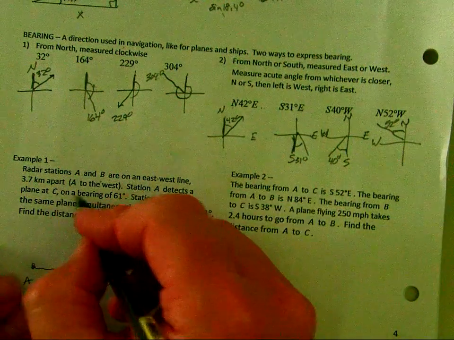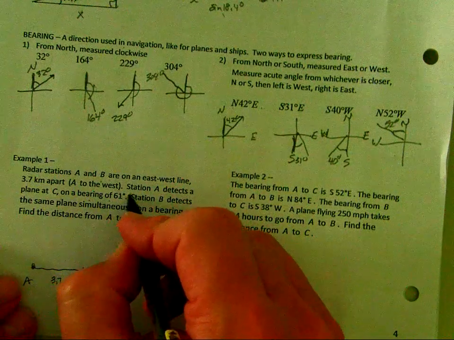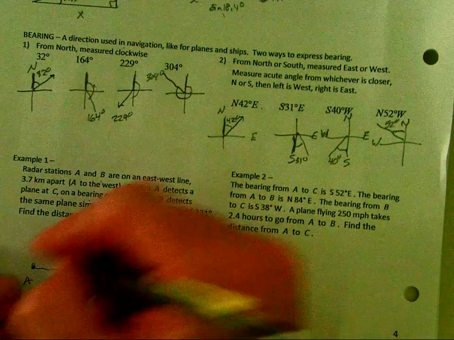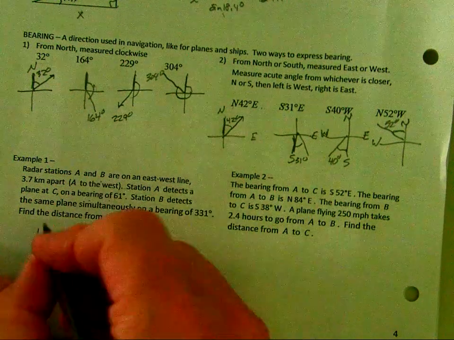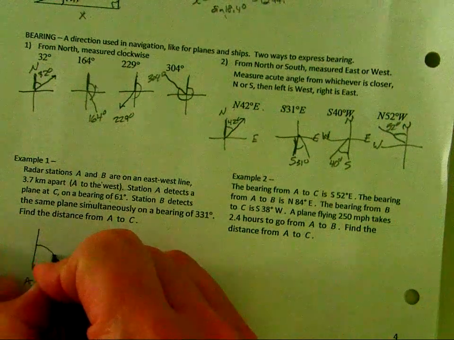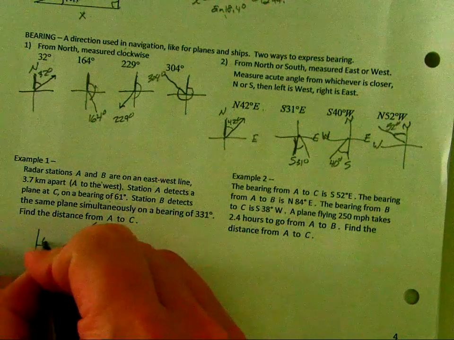Then it says A detects a plane at C on a bearing of 61. Remember, when the bearing is given like this, we start from north and go clockwise. So we start from station A and go north. We're going to go clockwise 61 degrees. So somewhere over here.